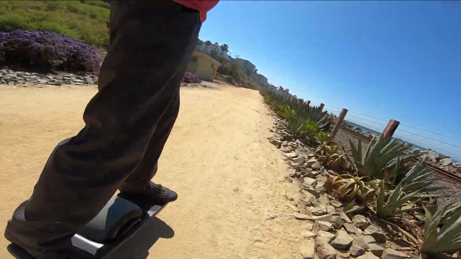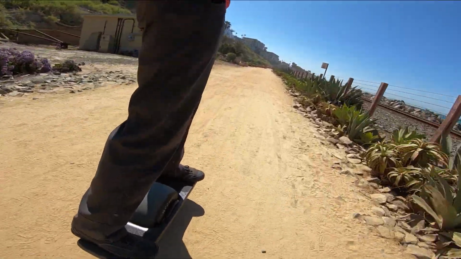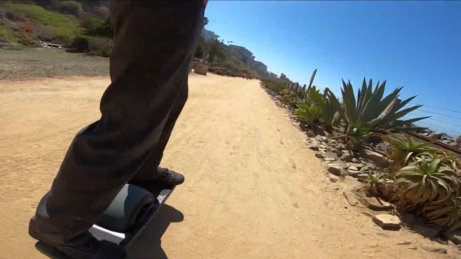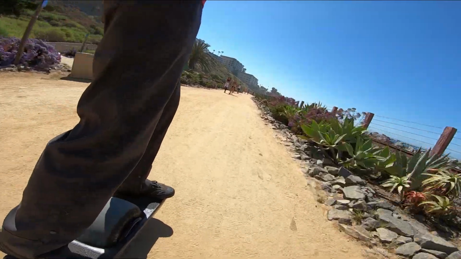This stuff is hard, and the more I'm looking at it, the more I admire what Future Motion has achieved already years ago with their Onewheels. Very impressive.